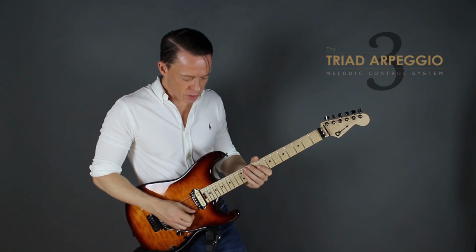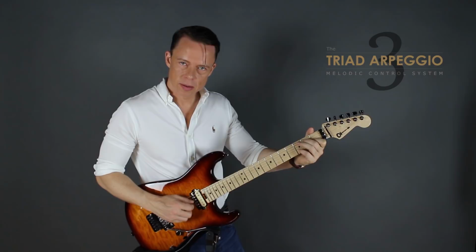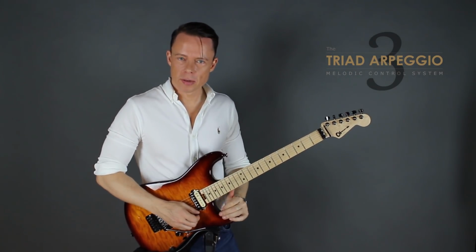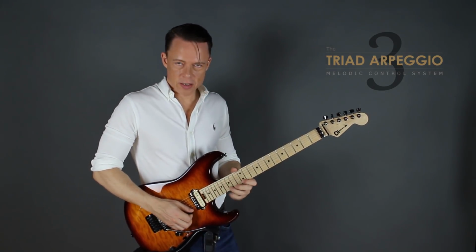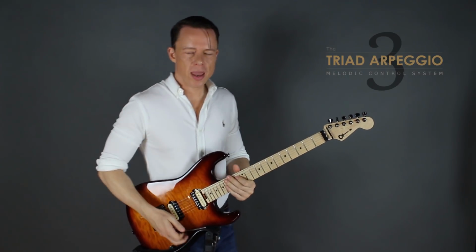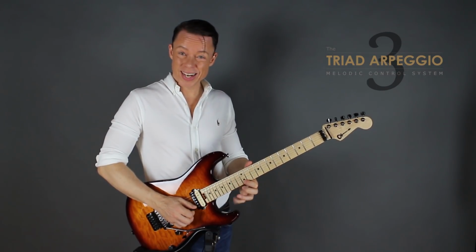So let's play the same E dominant 7th again in the background, and I can use my old blues scale again. But then I also play the E diminished arpeggio, which sounds really wacky.